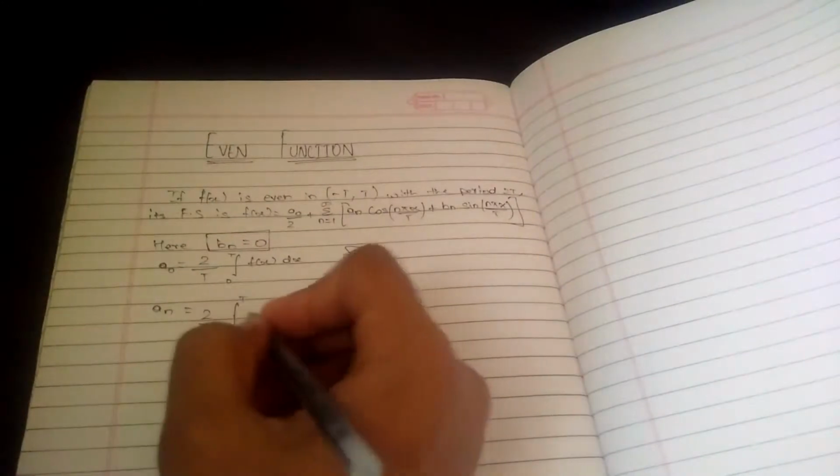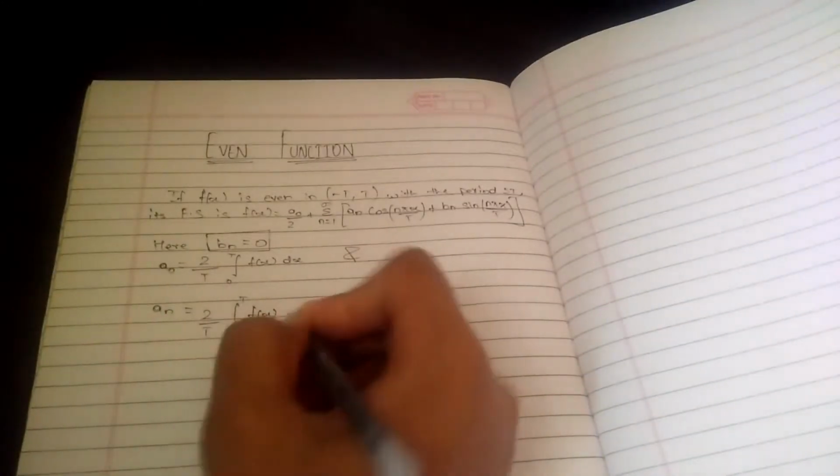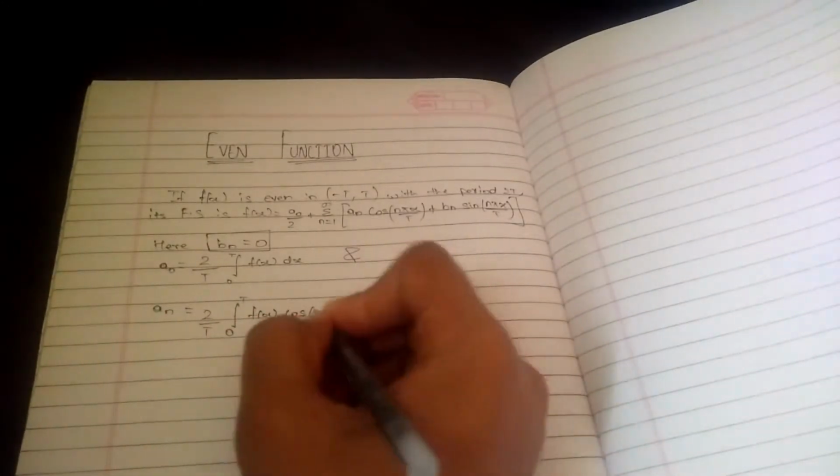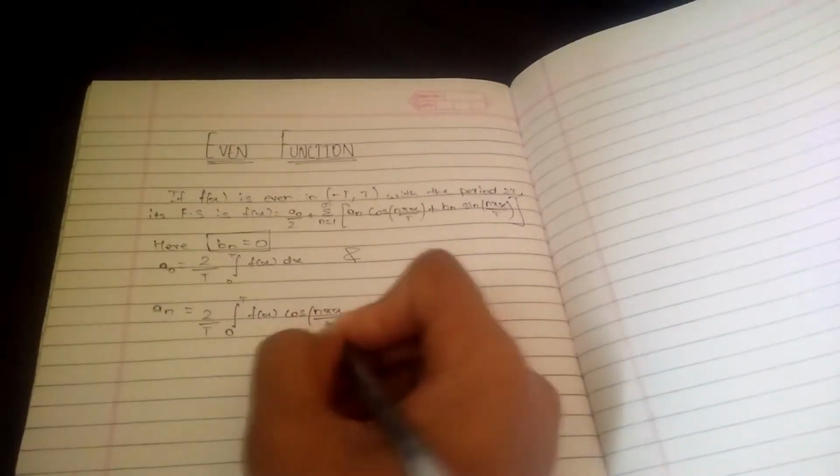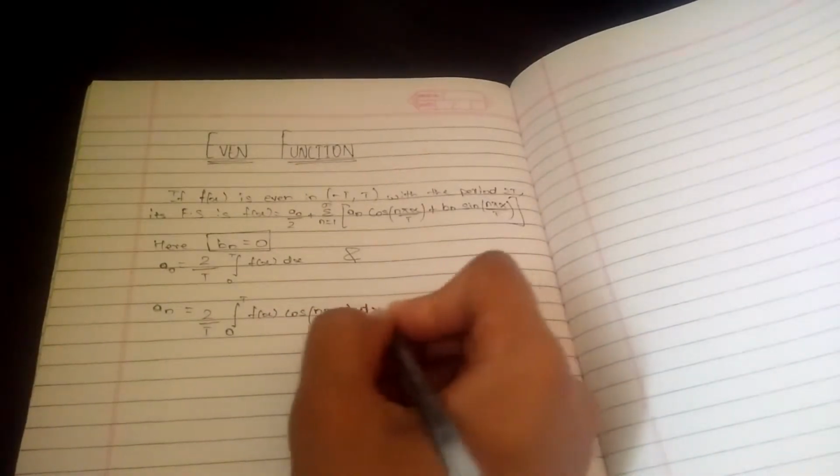And an is given as 2 by t, not 1 by t, 2 by t, remember, 2 by t integration 0 to t, that is half range, not full range, half range. Either you take the positive range or you take the negative range. f of x, that is the function given in the problem, cos n pi x by t dx.